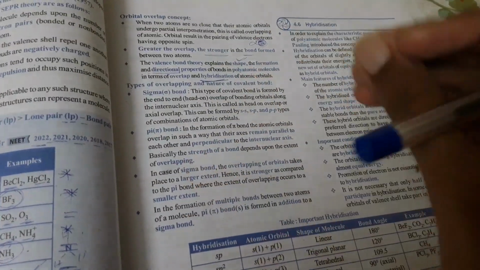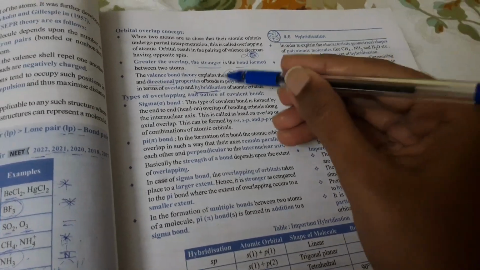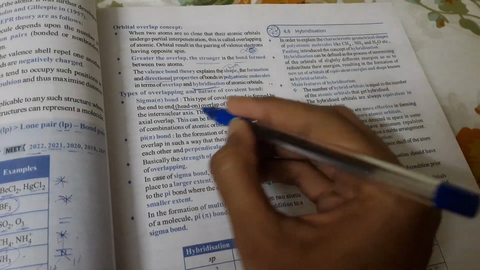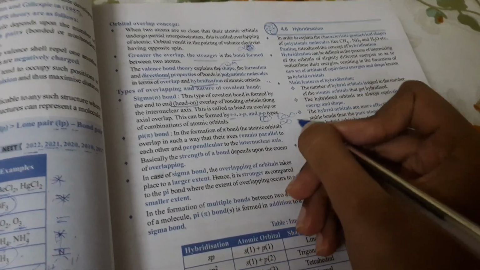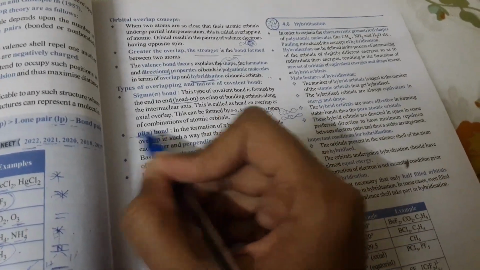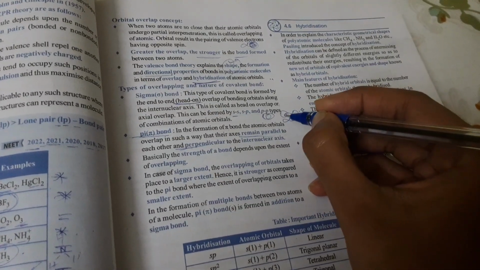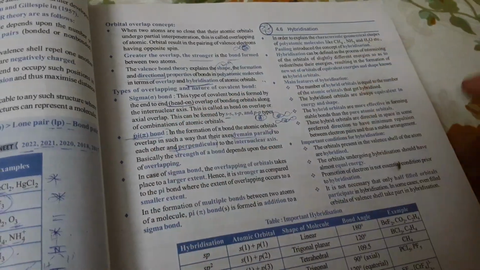According to VSEPR theory, we are able to find the geometry, but with valence bond theory, we are able to find the shape. Now if you see the type of overlapping and the nature of the bond, there is the sigma bond, which is just a head-on overlap, like s-s, s-p or p-p. Just a normal head-on overlap, sigma bond. And then if you see the pi bond, in this the axes are parallel and perpendicular. Normal head-on overlapping comes under the sigma bond, but when they are either parallel or perpendicular, all that comes under the pi bond.